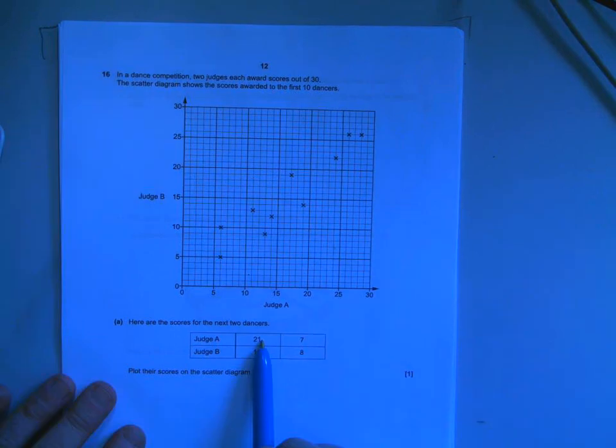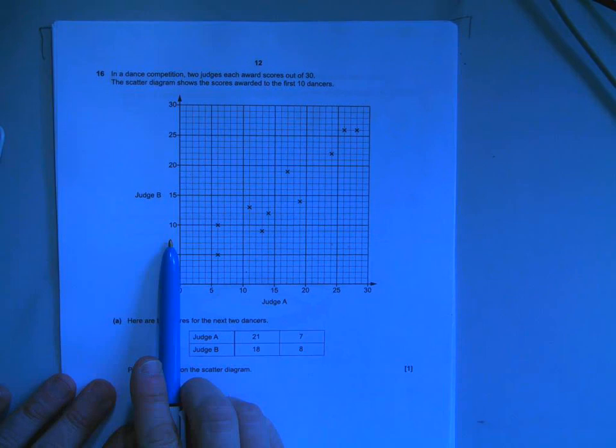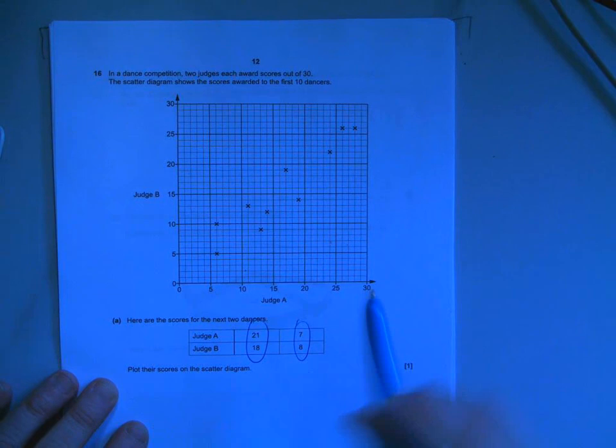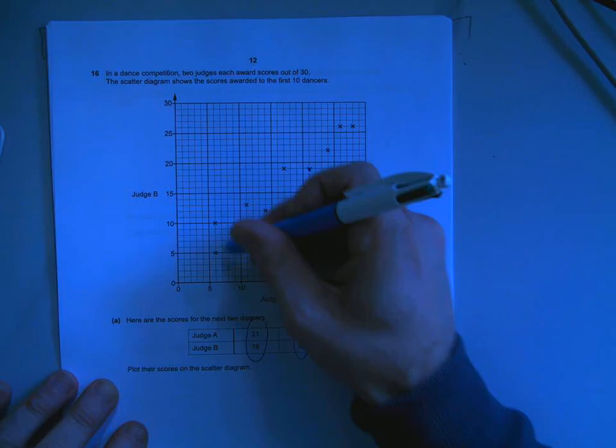No, we've got to be very careful. The bottom is judge A. The other axis, the y-axis, is judge B. So this is one coordinate, this is the other coordinate. So we've got to be very careful. So I'm going to plot, and you've got to be exact. You can clearly see that's 21. So I'm going to go 21 to 18, 15, 16, 17, 18 is in there, and then 7 and 8, which is in there. Easy.